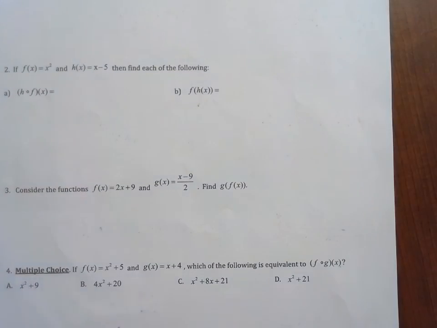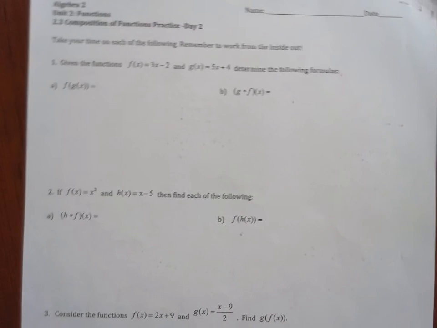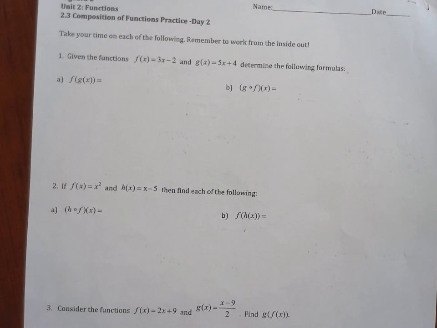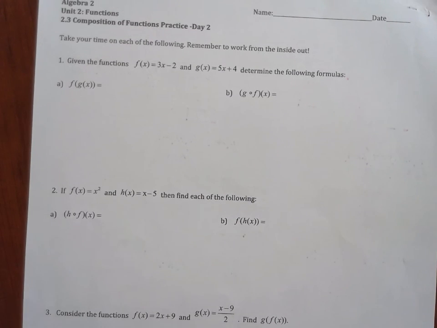Okay. On the back side, we have some practice problems for you. All right. We've got 15 more minutes so that you can get them done, so you can ask me questions as you're doing them. And then tomorrow, we're going to do bingo, doing all these different compositions, okay?